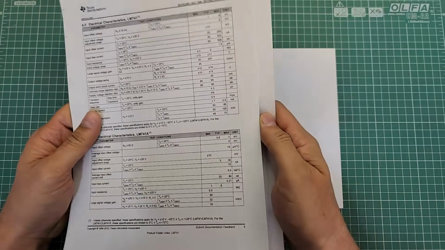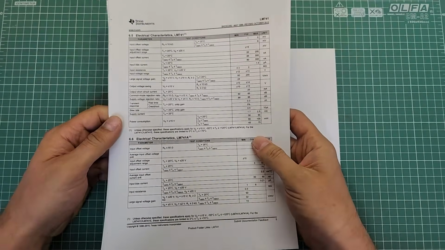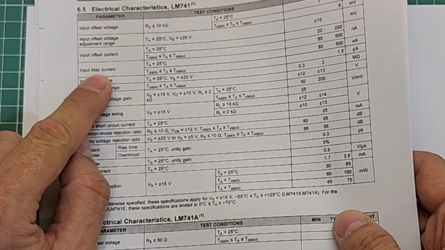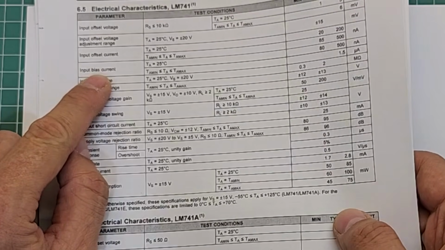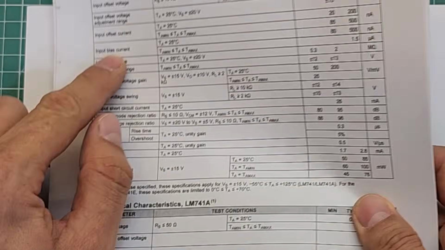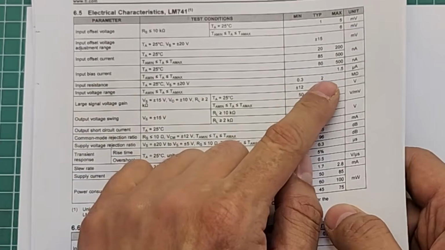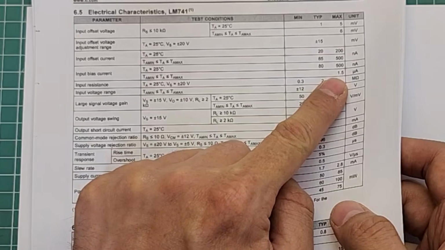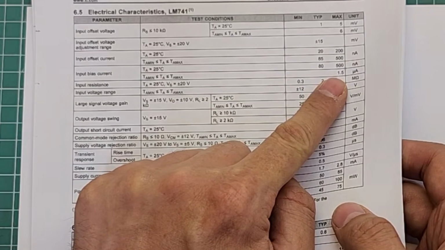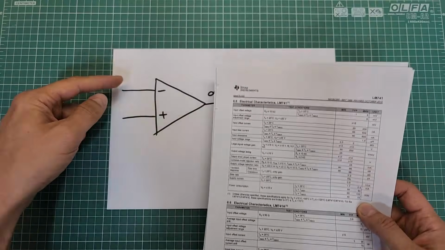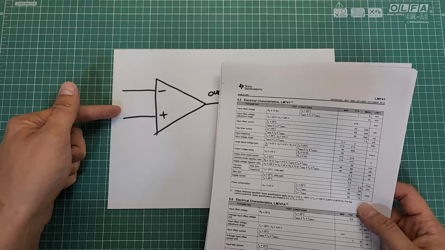On page 5, there's a table where you can find a parameter called IB, or input bias current, that indicates the amount of current flowing to input terminals of the op-amp inside the IC. It's very low. It's about 1.5 microampere. It's almost 0, so we will consider the current flowing to these terminals equal to 0 for simplicity.